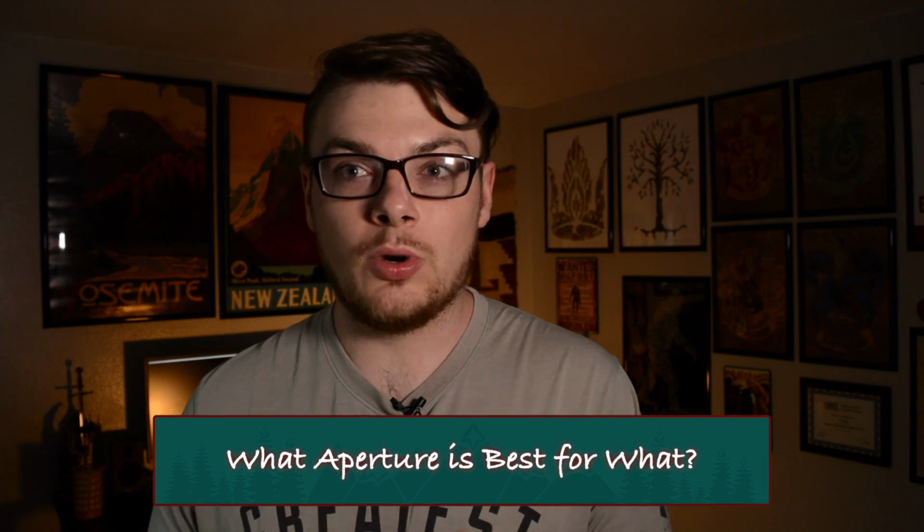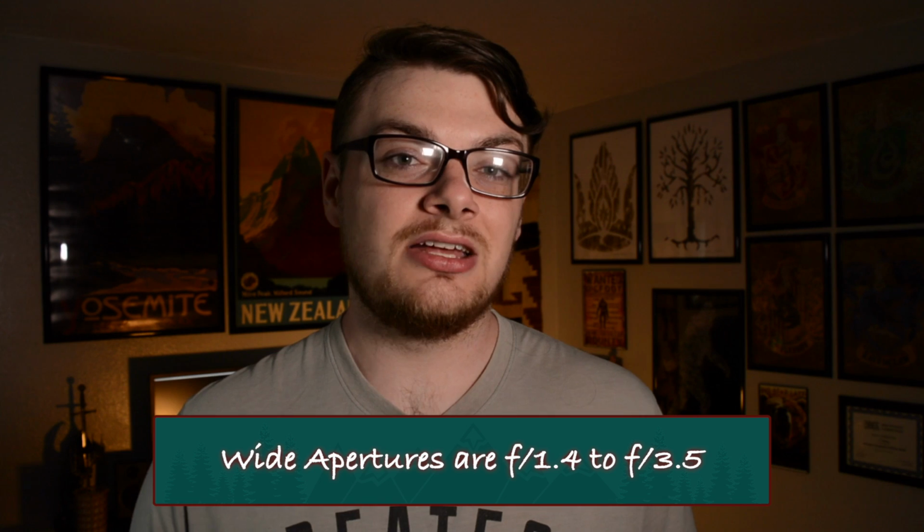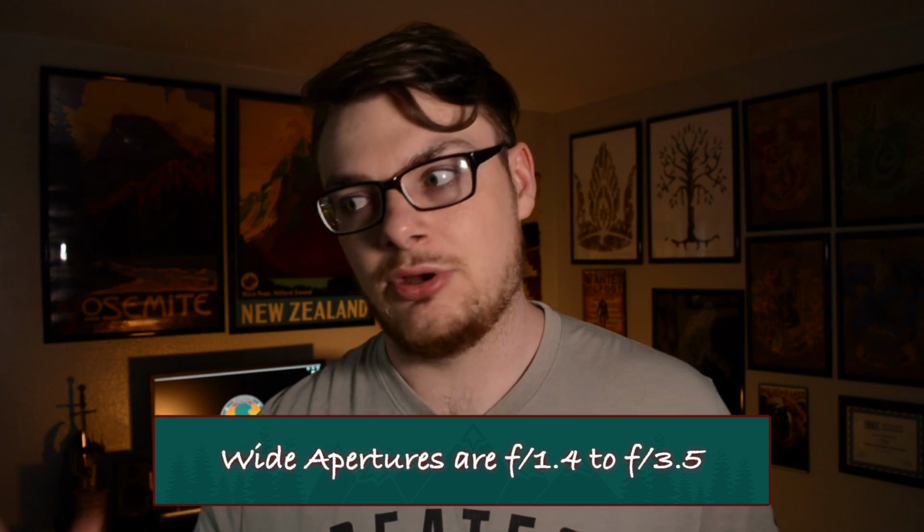Which leads me into what is good for what. So when it comes to apertures, there's going to be your aperture zones. And like we've been talking about this whole time, you've heard me referring to them as wide apertures and narrow apertures. So for those wide apertures, you're basically going to be looking at f1.4 to f3.5. There also might be some, because technology is ever changing, even less than f1.4, and basically that's just going to mean you're going to have even narrower depth of field. So it's going to start decreasing this way. So that's basically what you're going to get with the different kinds of apertures.